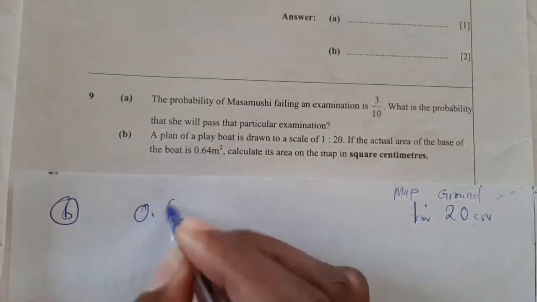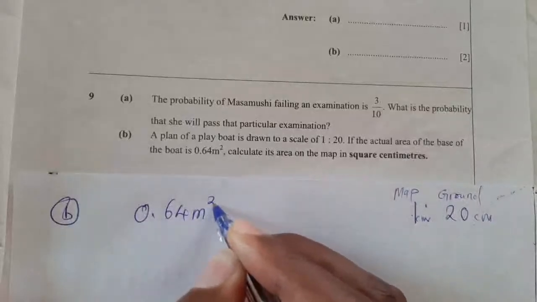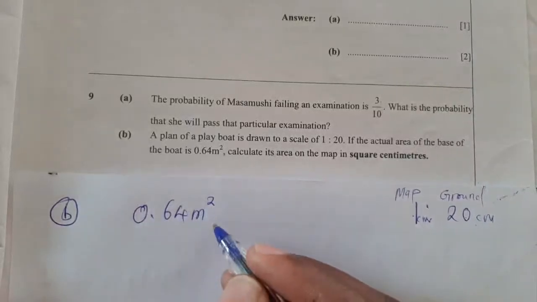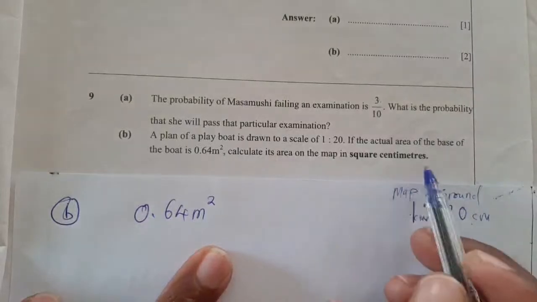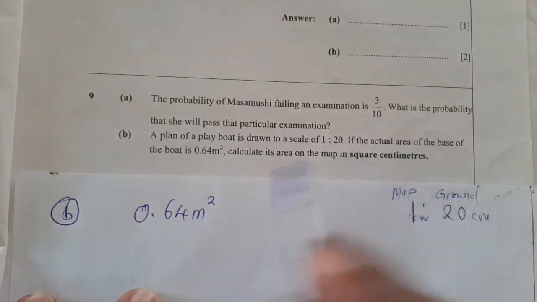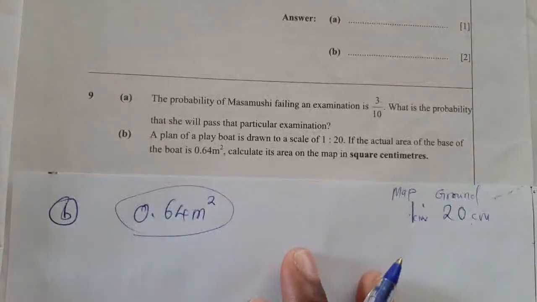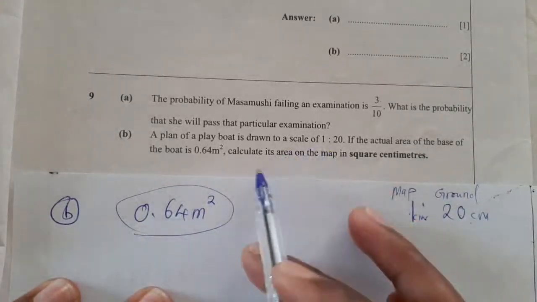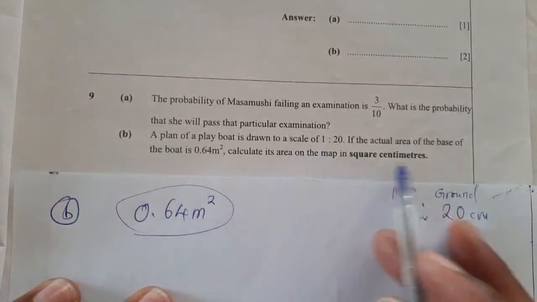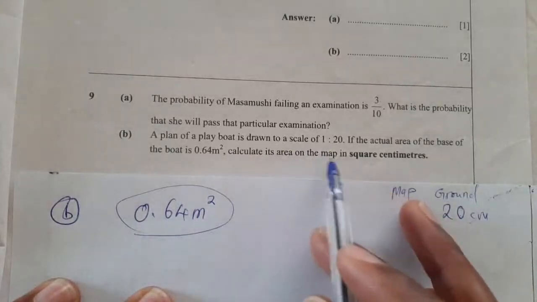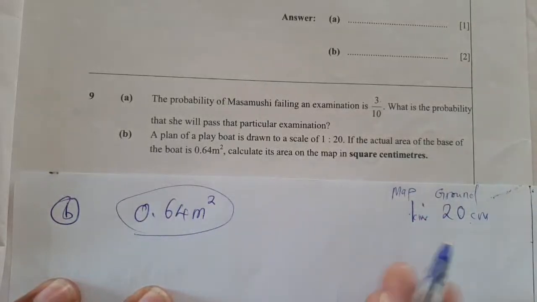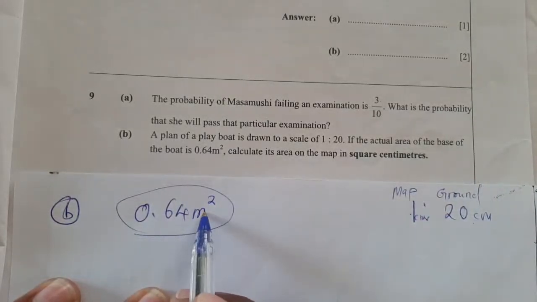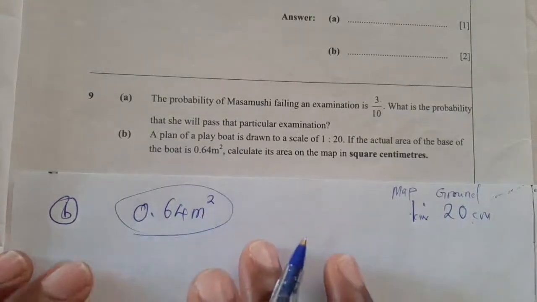They've given us the 0.64 in square meters, but they want us to calculate its area on the map in square centimeters, meaning this value has to change. It has to go into centimeters. If they wanted the actual area on the ground in meter squared, it would have gone direct. But this time around, we need to convert this one. Okay? So how do we convert this one?